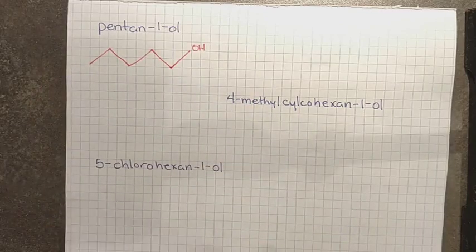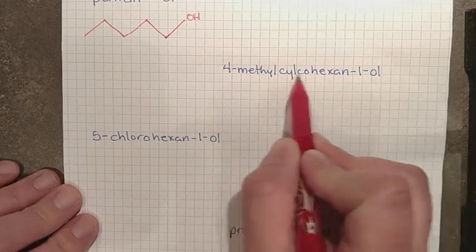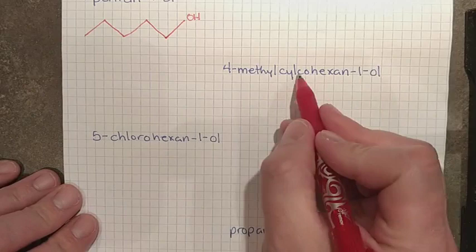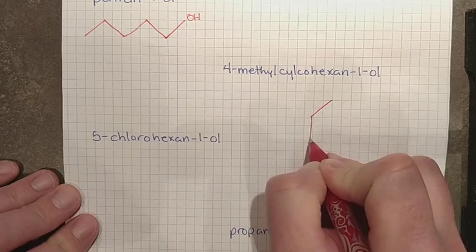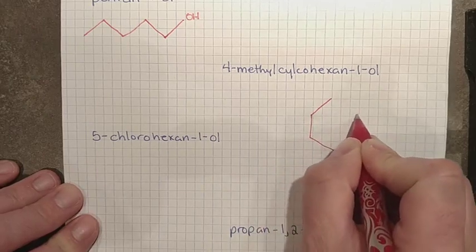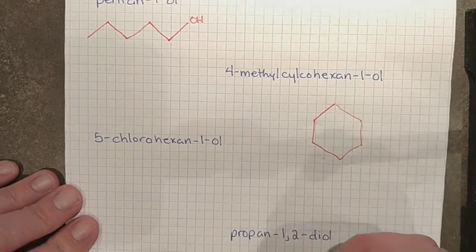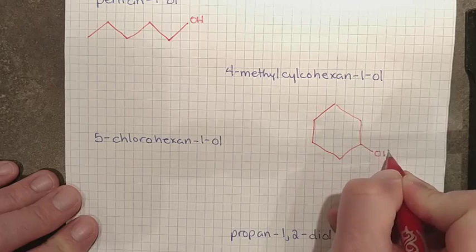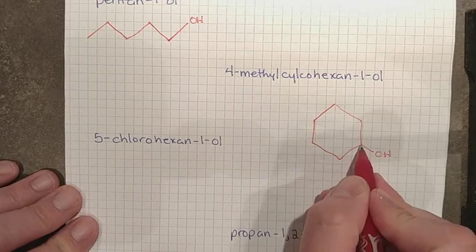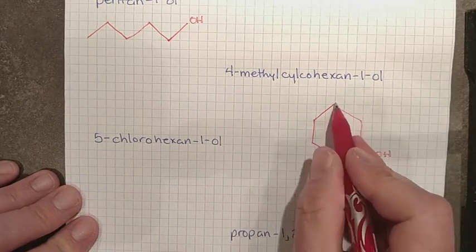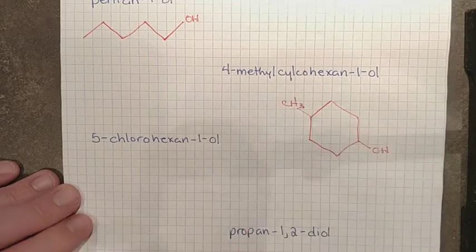Okay, we can take a look at 4-methylcyclohexan-1-ol. Again, remember, it makes most sense to look at it from the right and then take a look at your branches. So I see cyclohexane here. So I will make my hexagonal structure. Okay, all single bonded. And anything can be carbon 1. So if this is carbon 1 right here, there's my OH group. And then I have a methyl group at carbon 4. So carbon 1, 2, 3, 4. 1, 2, 3, 4. Doesn't matter which way I go on that one. There I have my CH3 grouping.